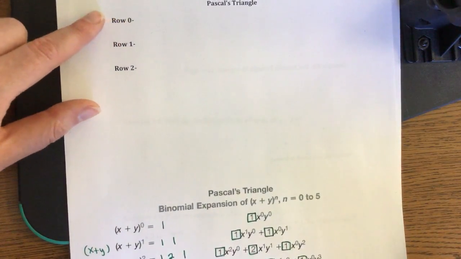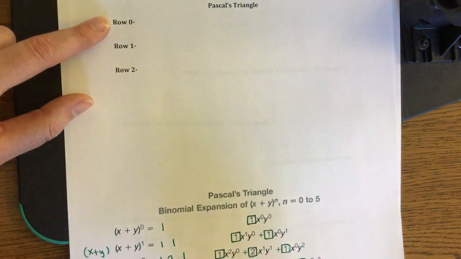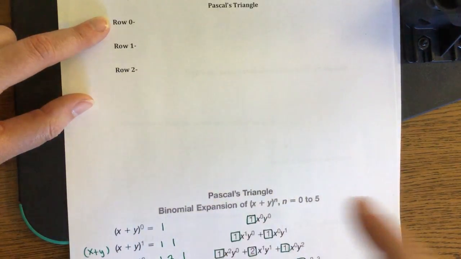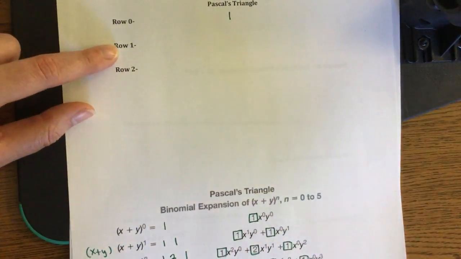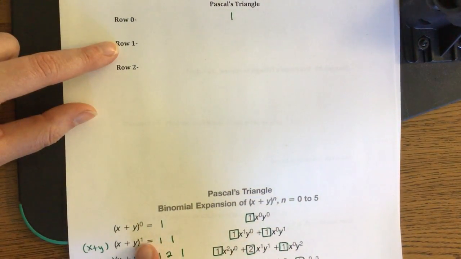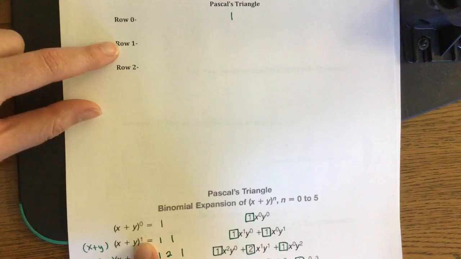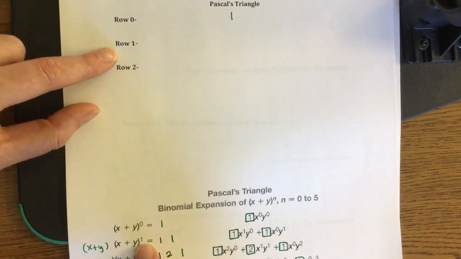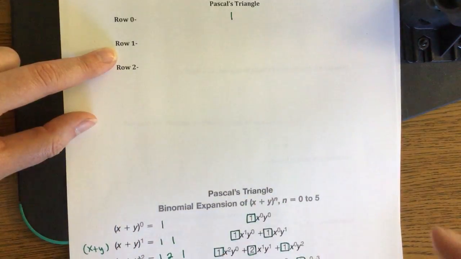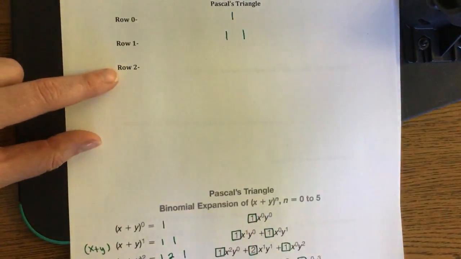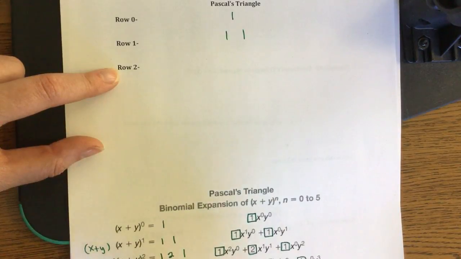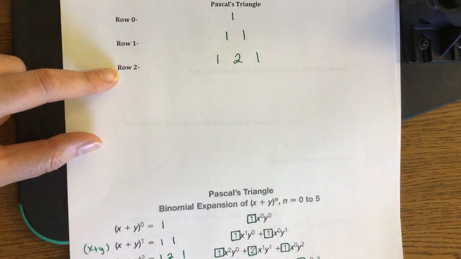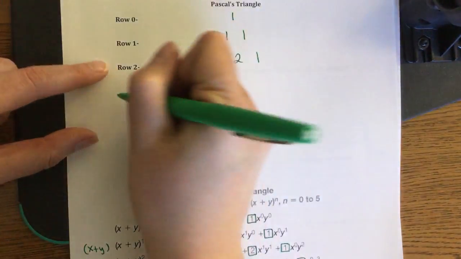So we just learned that this is actually called row 0, and row 0 is going to start off with a 1. Then this is what we refer to as row 1, because they need to match the exponents. So row 0 has a 0 exponent, row 1 has an exponent of 1, and those coefficients are going to be 1 and 1. Row 2 has an exponent of 2, so when you FOIL those together, you should get 1, 2, 1, and so on and so forth.